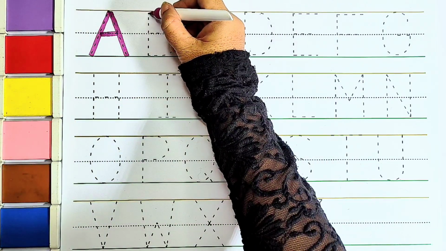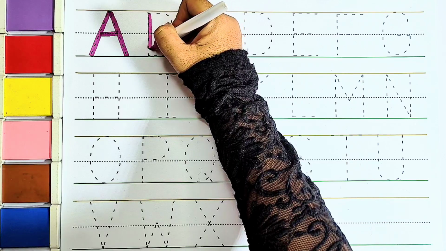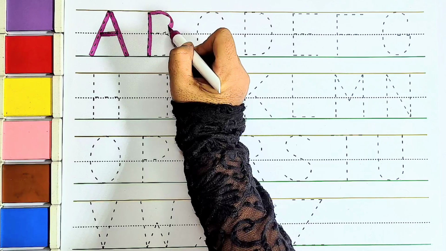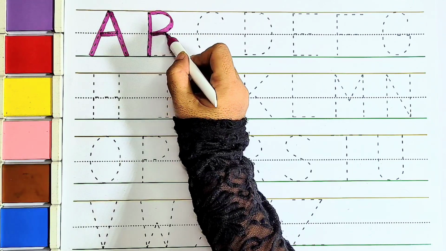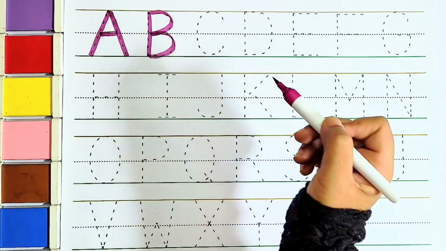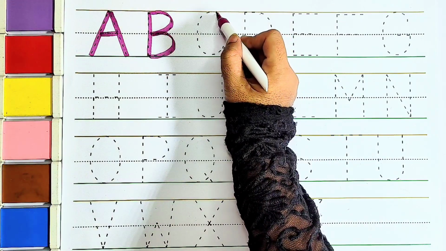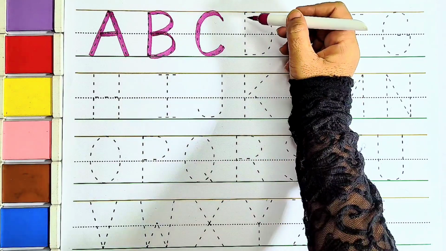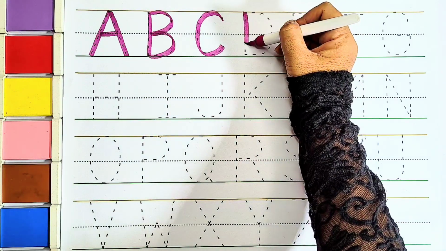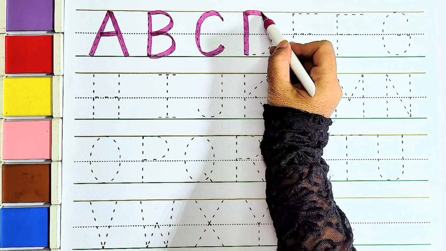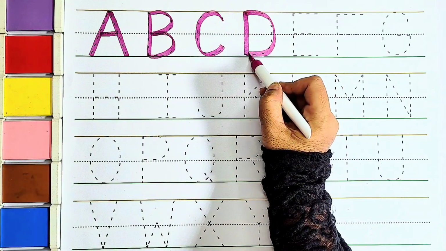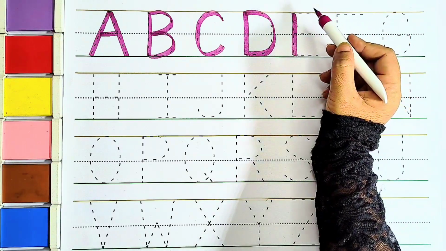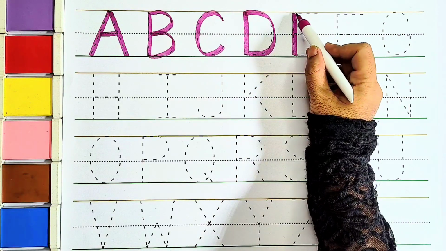A. Now B. C. D. I'm following the dotted lines.